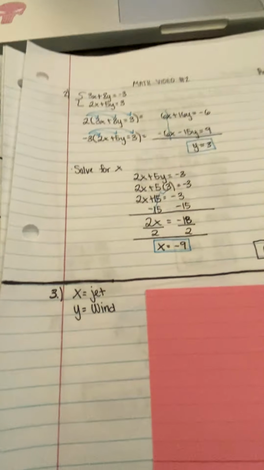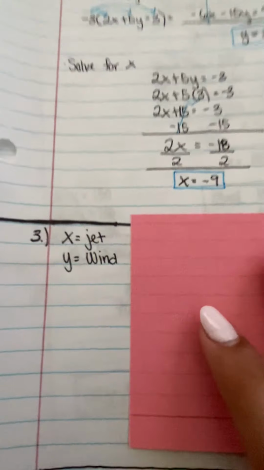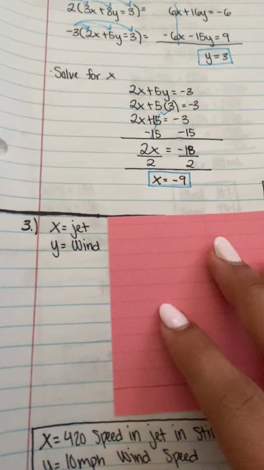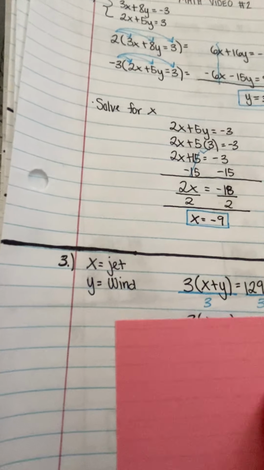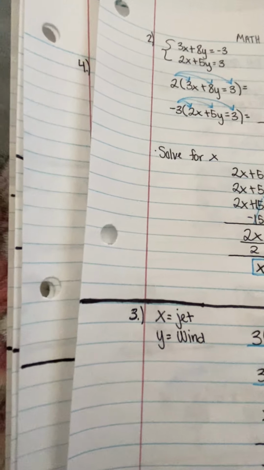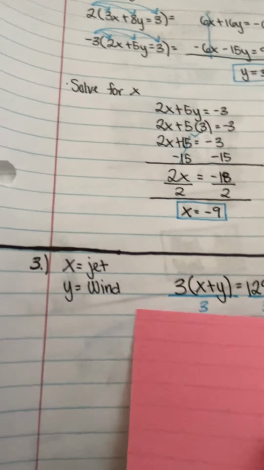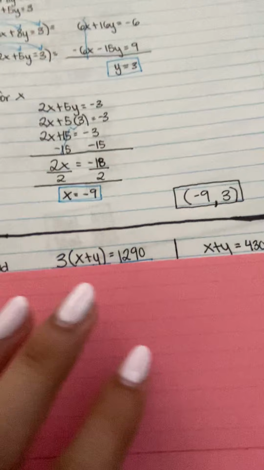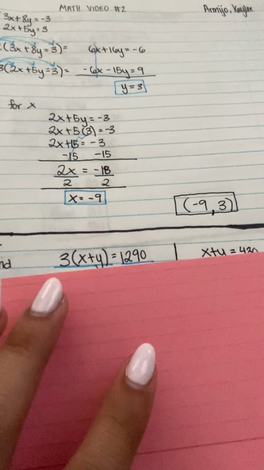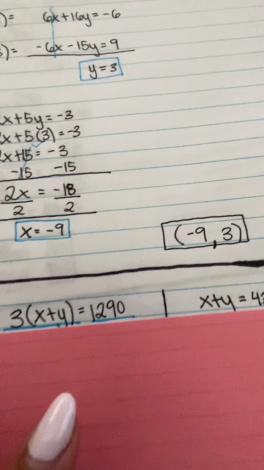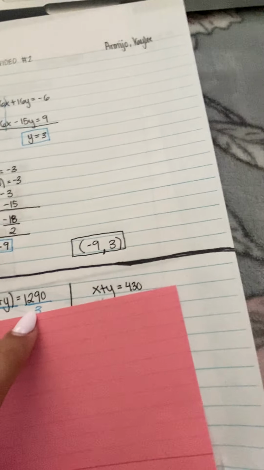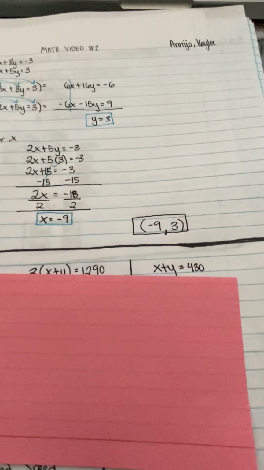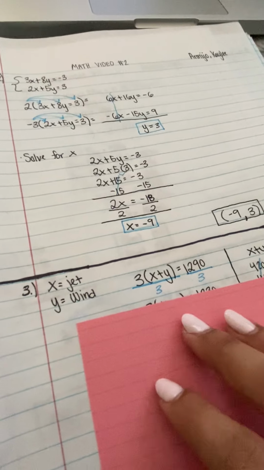Okay, so for this one, I'm making x my jet and y the wind. So first we're going to solve for x. This is the problem that I set up here. So we're going to do 3 times x plus y, which is what we're trying to find, and then equals 1,290, these are the miles, and then we're going to go ahead and divide all of that by 3.